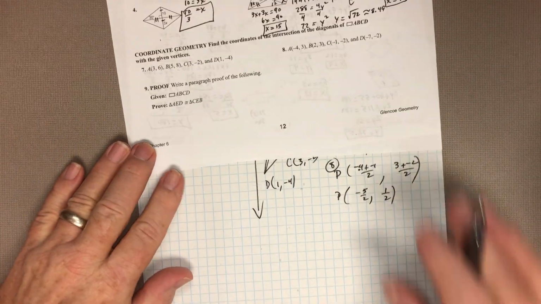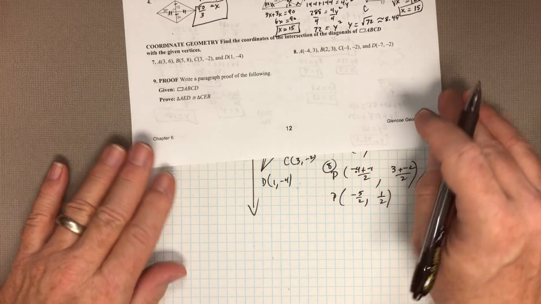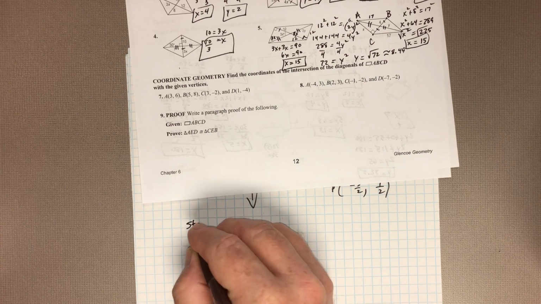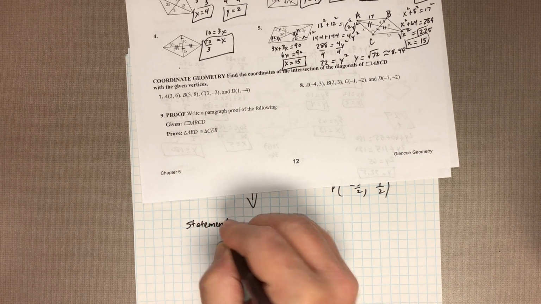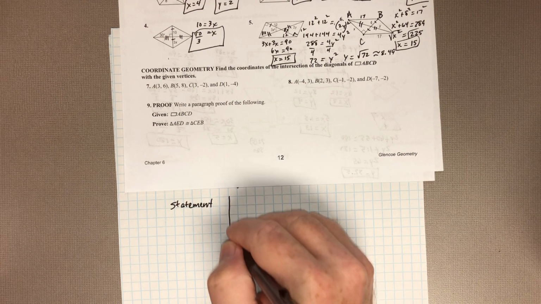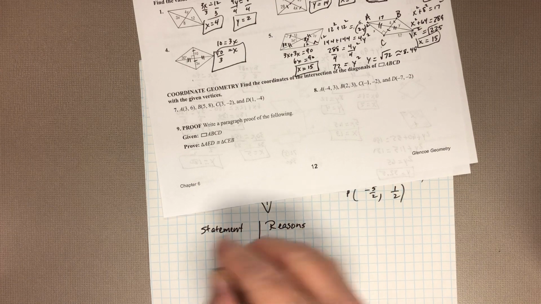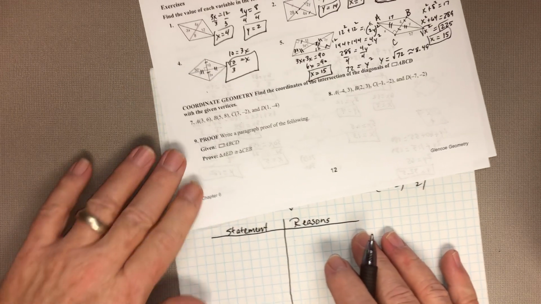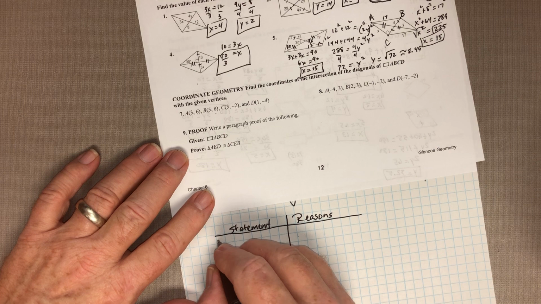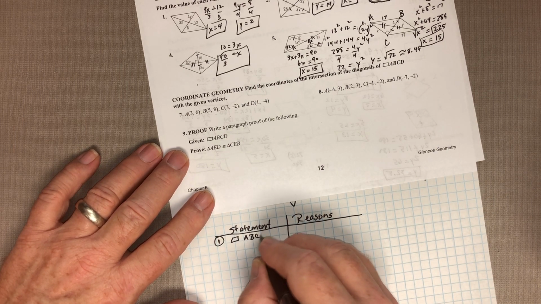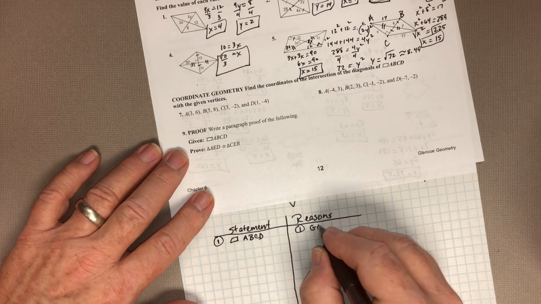Okay, all right, let's go ahead and do number 9. All right, number 9 says write a 2-column proof, because we don't do paragraph proofs, so we're going to write a 2-column proof. So I'll make my statements on the left, and I'll put their corresponding reasons on the right. My first statement would be my given information, which is parallelogram ABCD, and of course that's given to us.